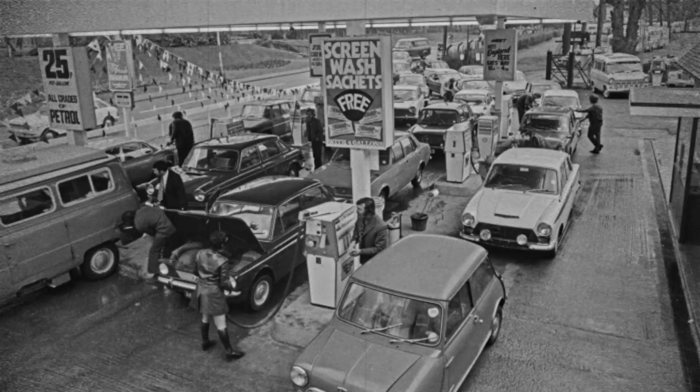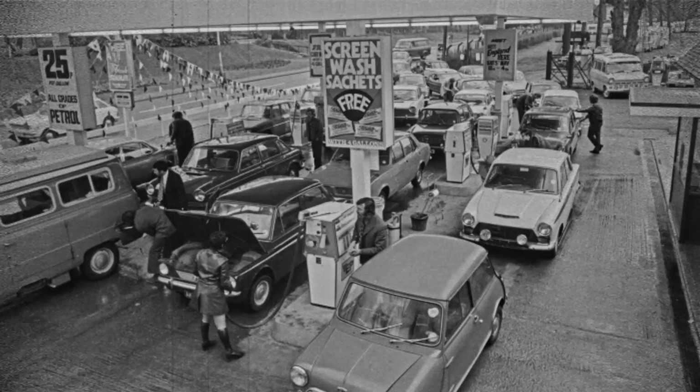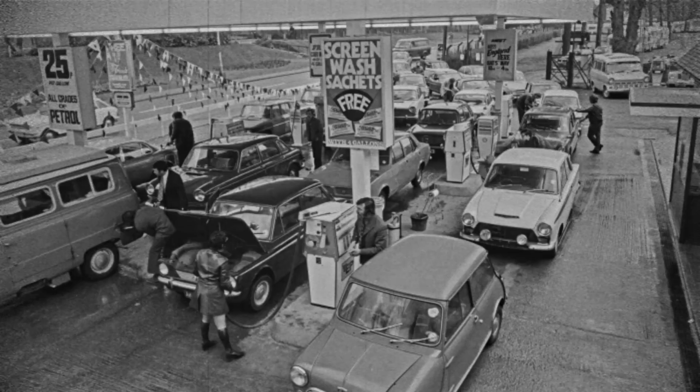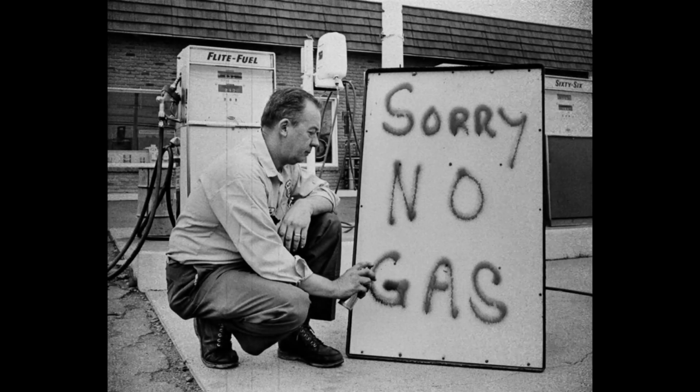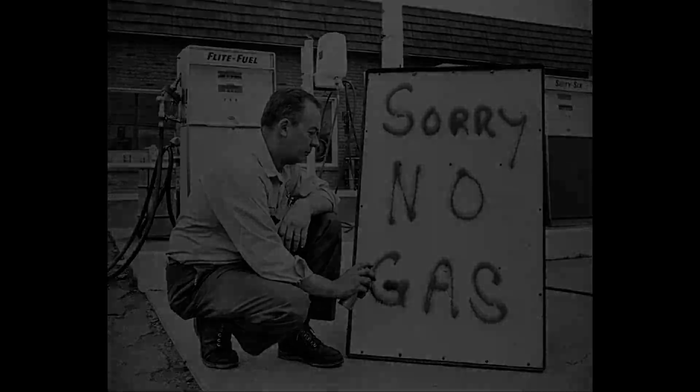Gas stations had long lines. Cars were no longer being used for long drives, only for essential trips. People were talking on the streets. Can we even find oil? In a world suddenly turned upside down.